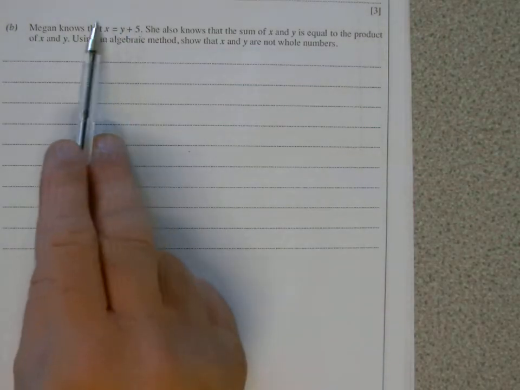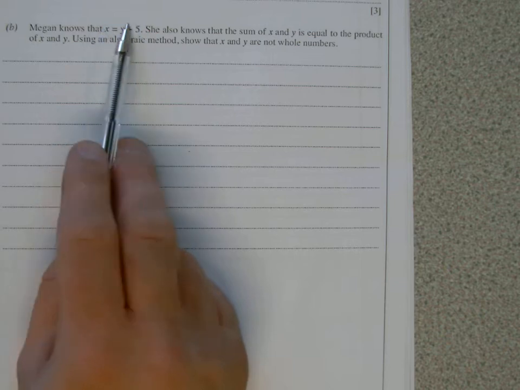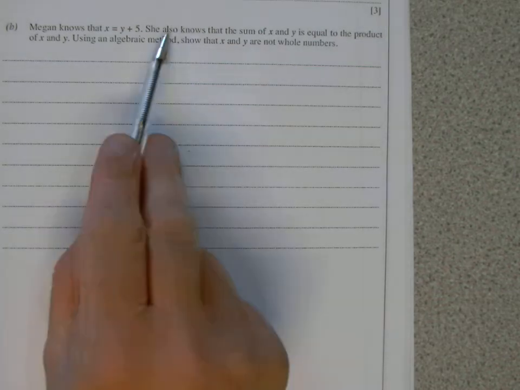Now in this case here, we're given two things that she knows. She knows this here, which actually would produce a straight line, wouldn't it? Because it's of the form y equals mx plus c, or we can get it in that form if we move things around. But let's look at this here.